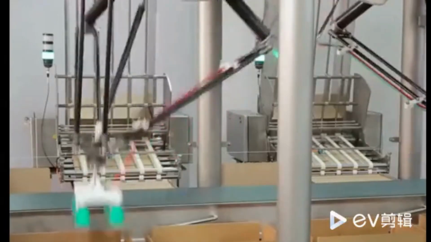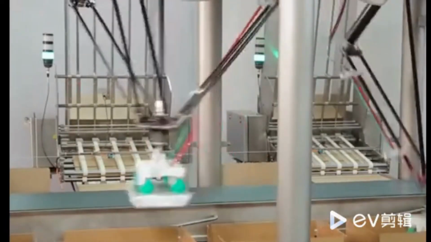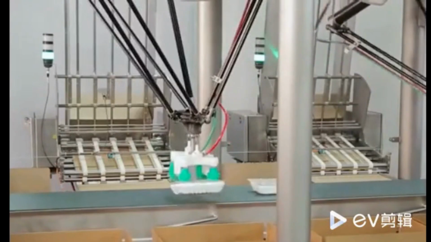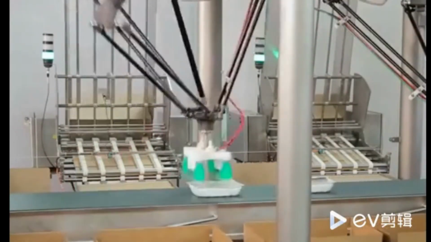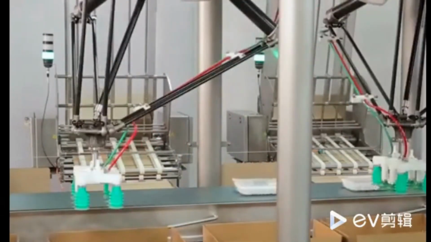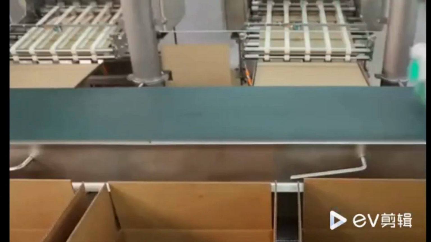Two things to plan for before you specify a Delta robot. First, payload capacity is limited. Delta robots are built for speed and light loads. Confirm your part weight fits within the rated payload with margin to spare.